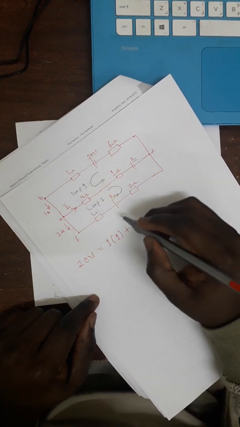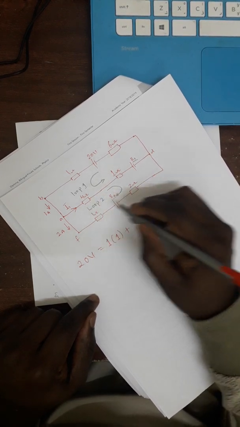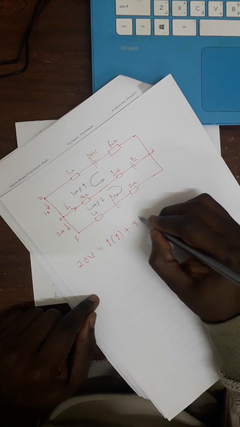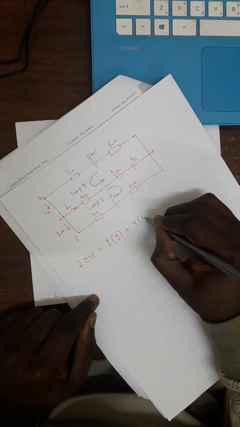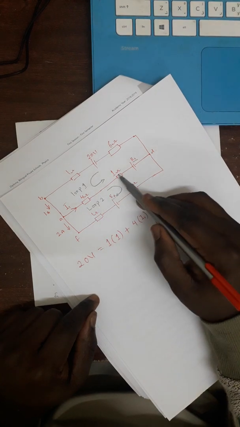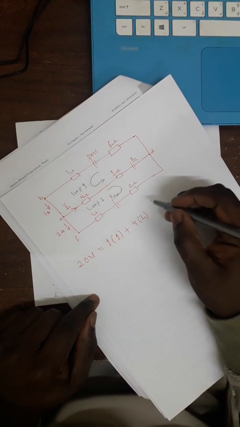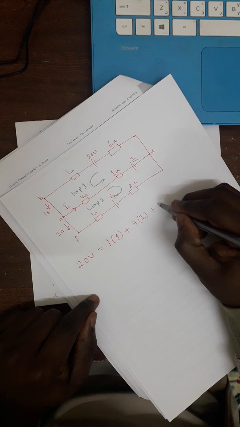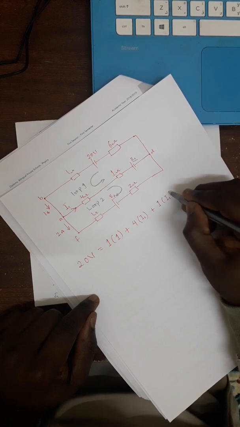So I have plus 4 ohm into I1. The resistance here is 4 ohm. I hope you are following. Now, the same I1 is inside the 1 ohm resistor, so I have plus 1 ohm into I1.